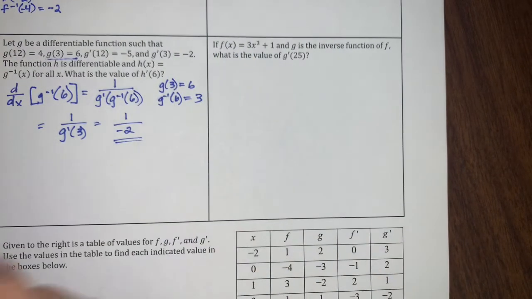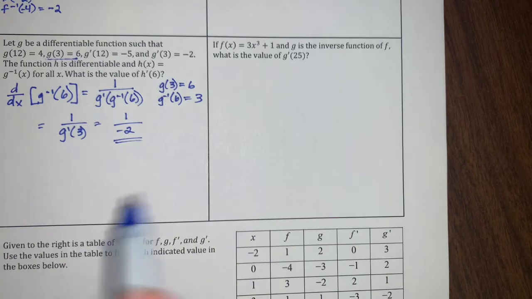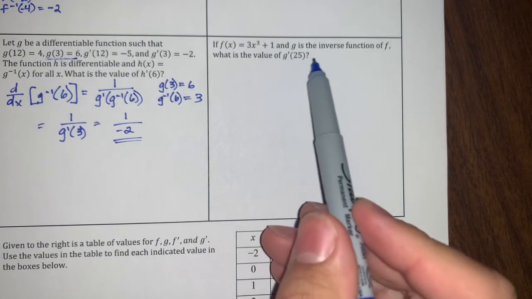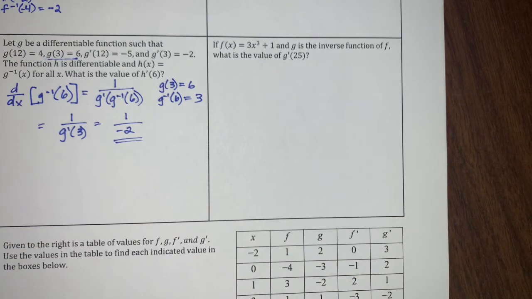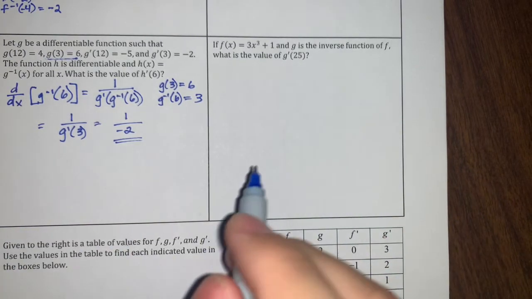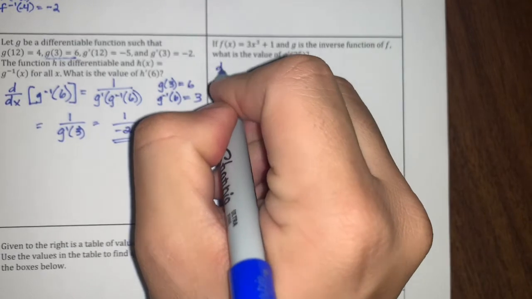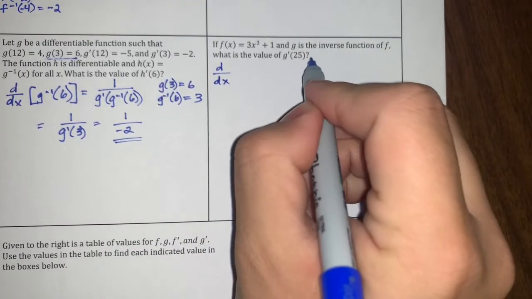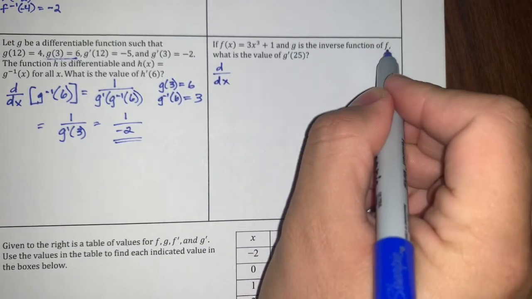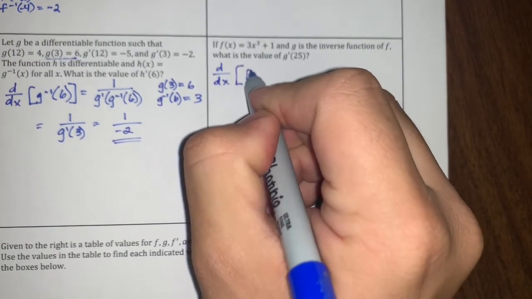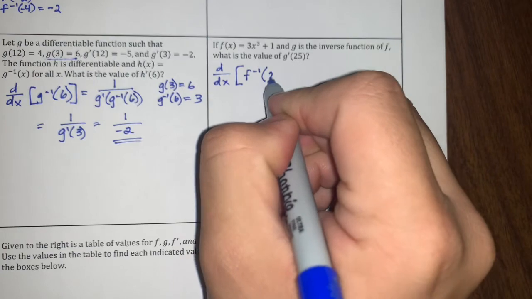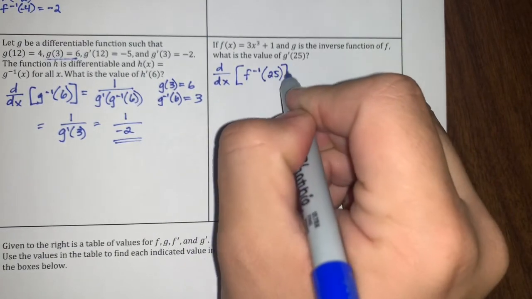So for this one, it says if f of x is equal to 3x cubed plus 1, and g is the inverse function of f, what is the value of g prime of 25? All right, so I want to know the derivative of g at 25. Well, I know that g is the inverse of f, so I'm going to rewrite that as f inverse of 25. This is what I'm trying to find the derivative of.